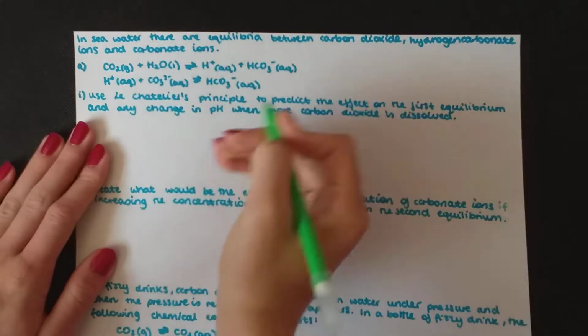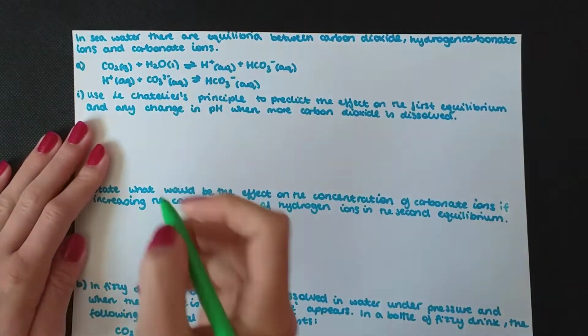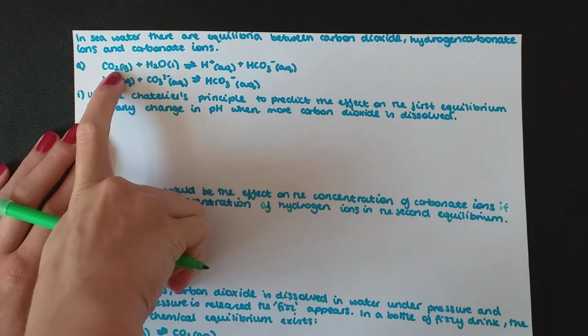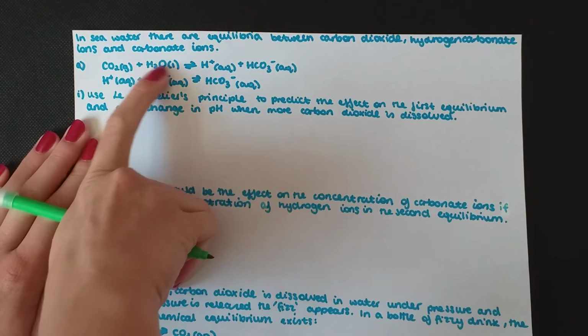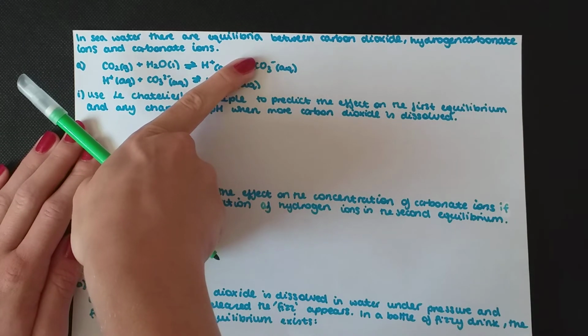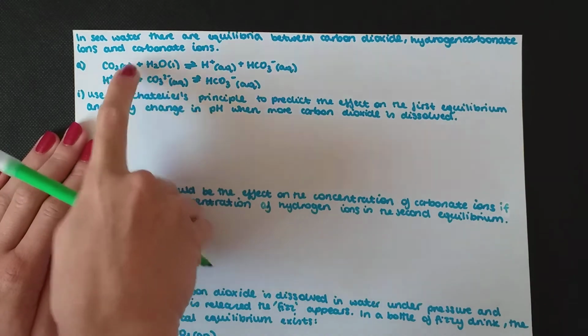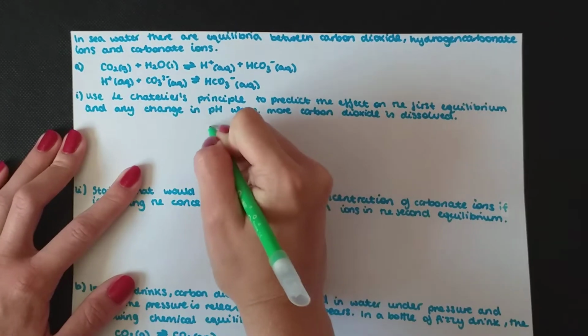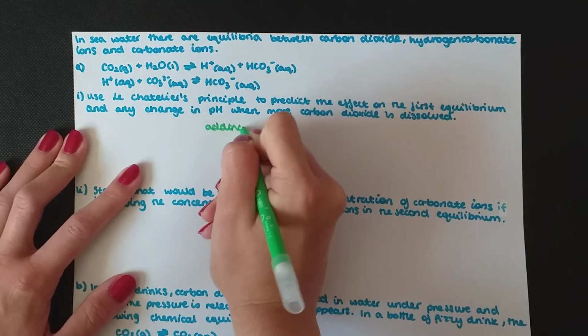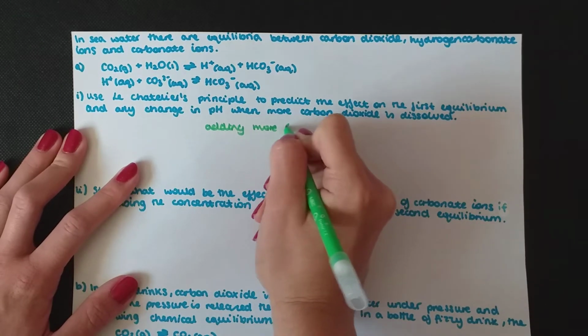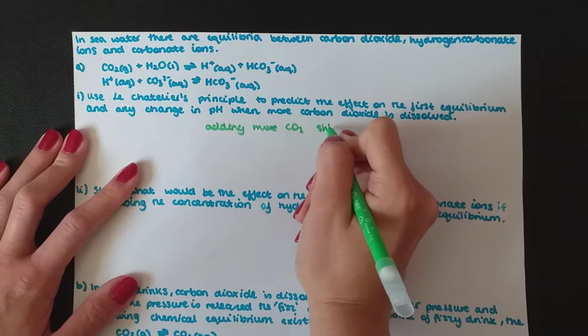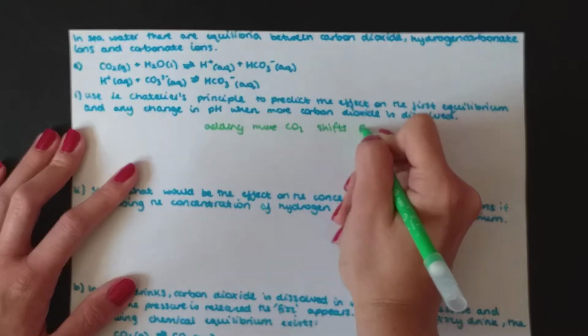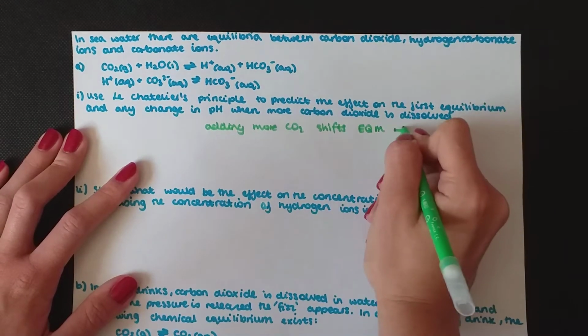So, looking at our first equilibrium reaction, when we increase the amount of carbon dioxide, the equilibrium will shift to the right hand side to use up that carbon dioxide. So adding more carbon dioxide shifts the equilibrium to the right hand side.